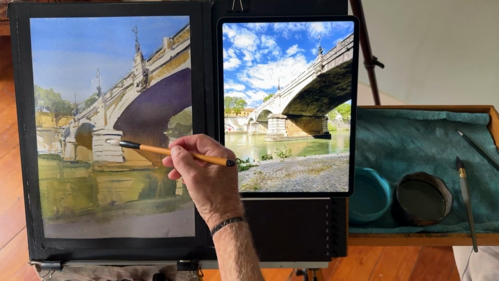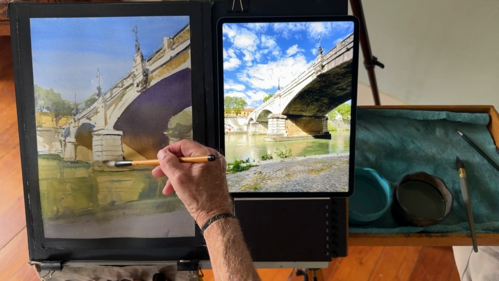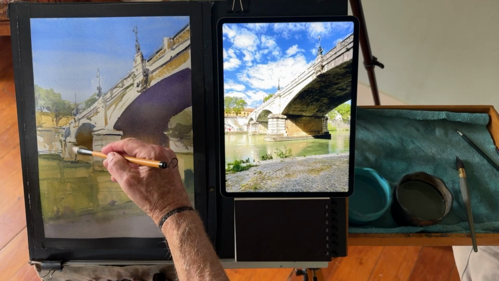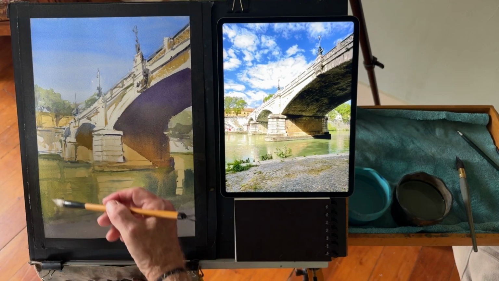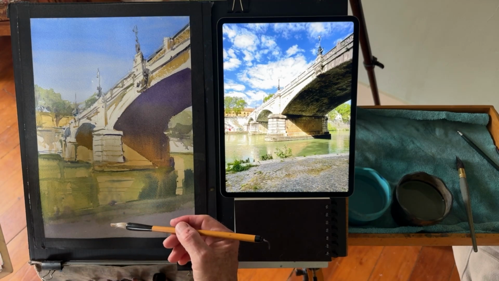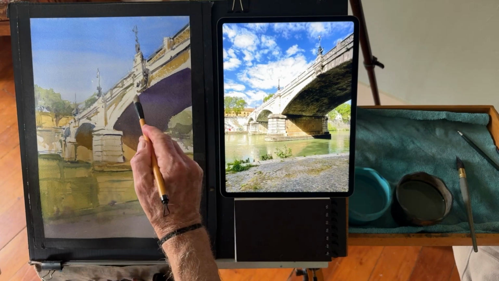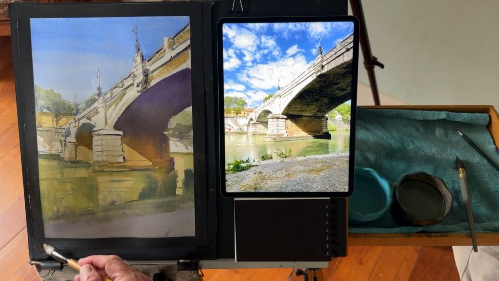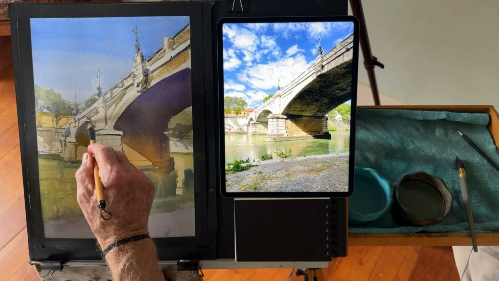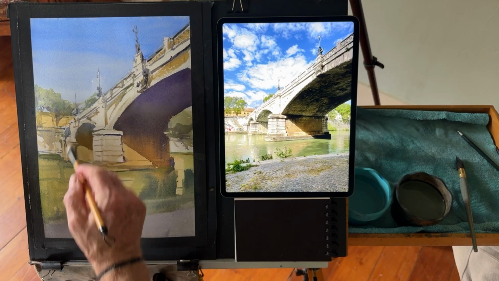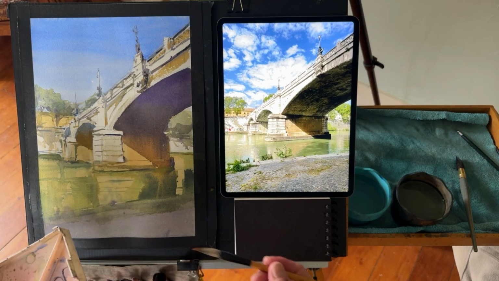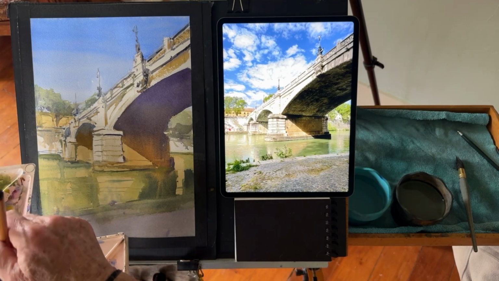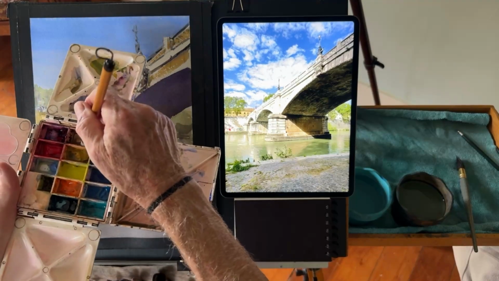I'm going to glaze the front side of this a little darker. Same here. Perhaps that section there, this section here. Getting some darks, ultramarine blue, burnt sienna.